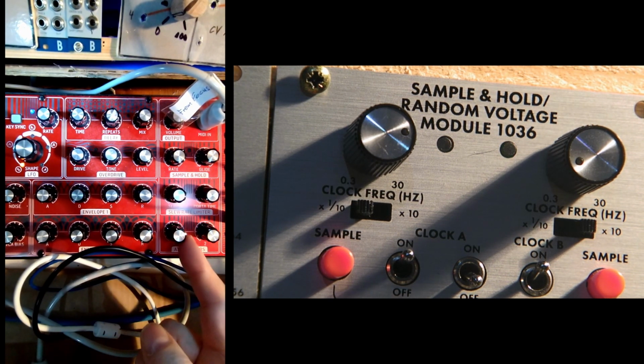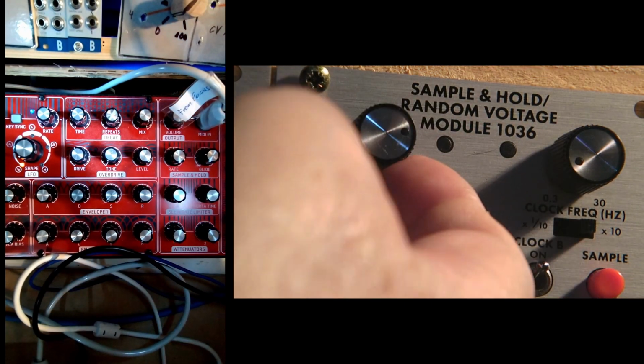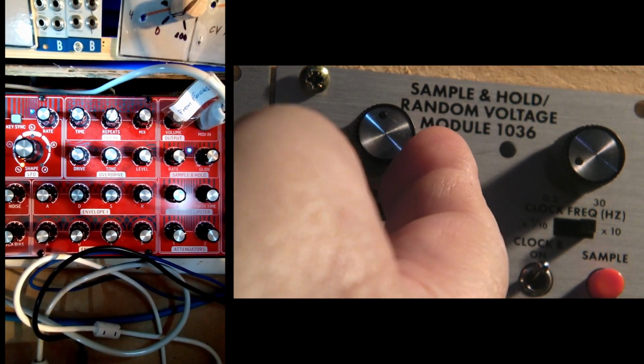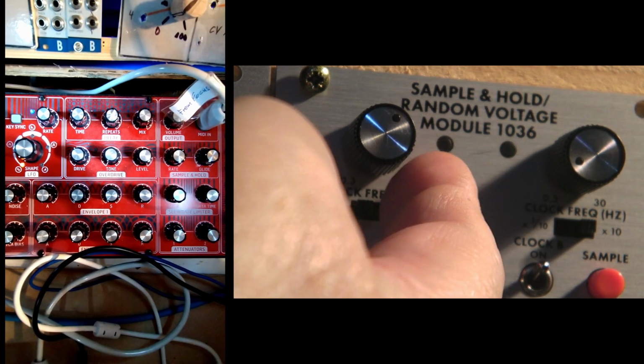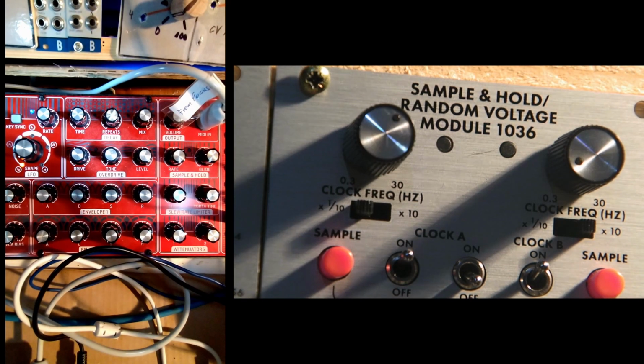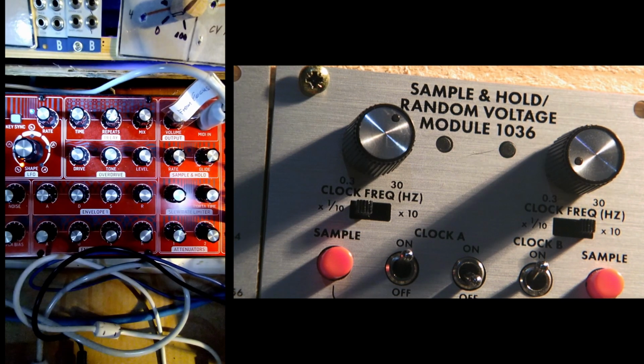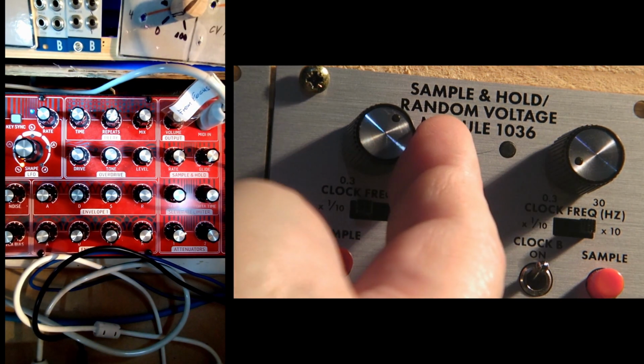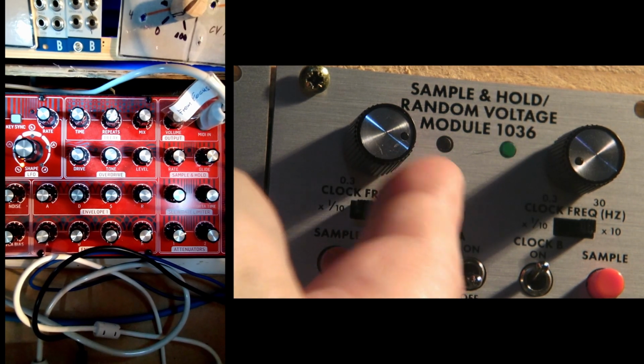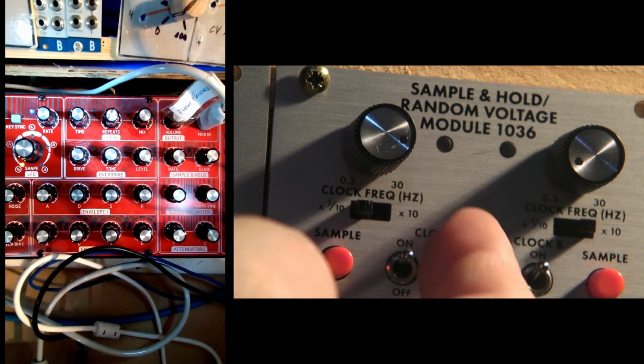Reduce the range of possible outputs again. Reduce, no, not that much. Yeah, that's better. Reduce the clock and decrease the rate of the LFO. Now I can increase the clock rate further on.